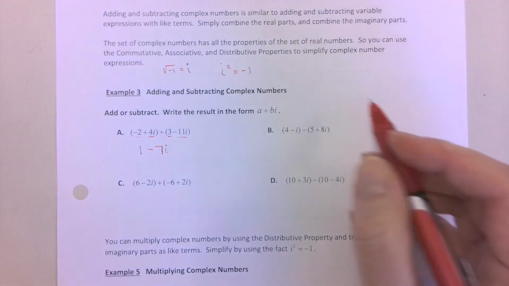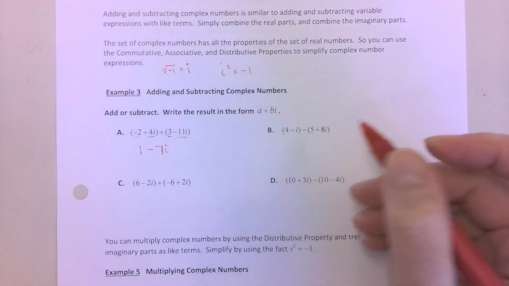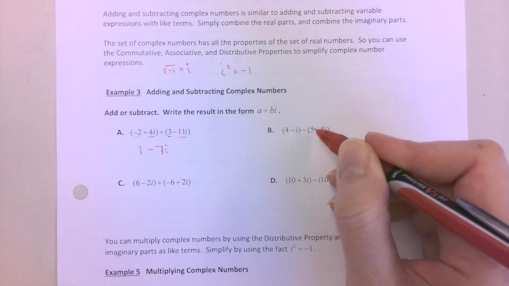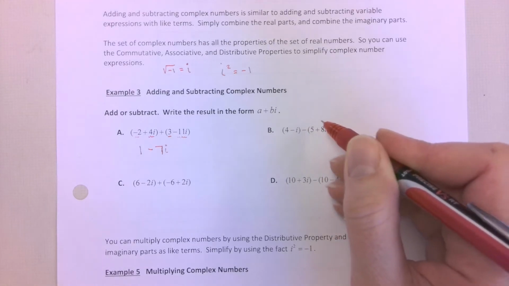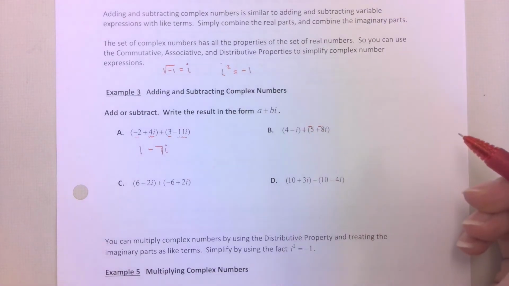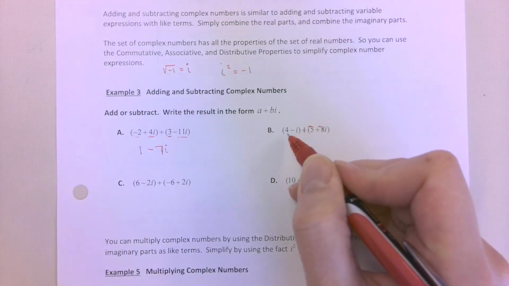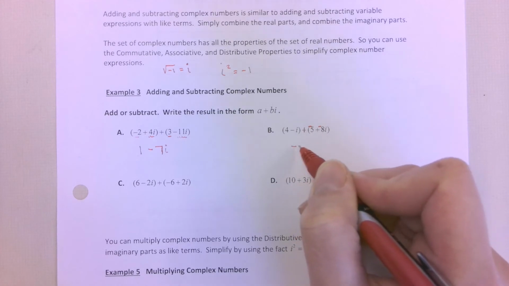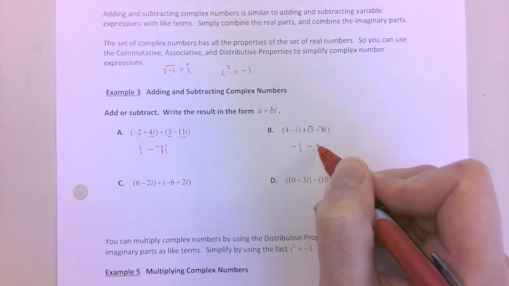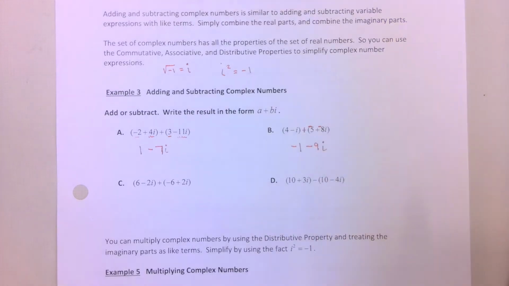All right, so if I come over here, I see that I have a minus sign. I think it's to your benefit to distribute that negative sign, almost like multiplying everything in the second set by negative 1. So I'm going to go ahead and do addition of the opposite and opposite. That way I don't lose my negative sign. I have 4 and a negative 5, which is negative 1. And then I have a negative 1i and a negative 8i, so negative 9i.